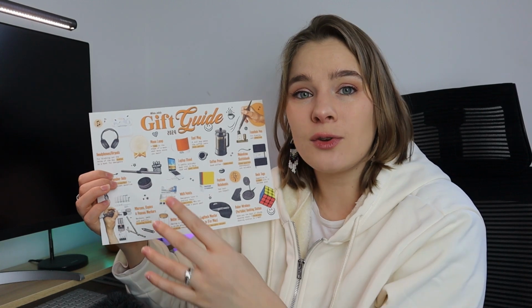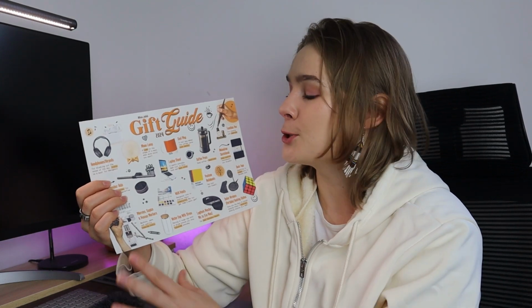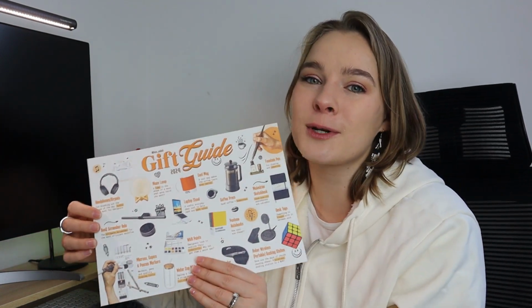Copics are very expensive, so you can use Ohuhu markers. Those are budget friendly and they also work just as well. Posca markers are also expensive, so you can get Artistro markers and they work just as well. Artistro are the budget-friendly version of Poscas. So yeah, just some good drawing pens to sketch and create and just be creative with. Those are always great options.